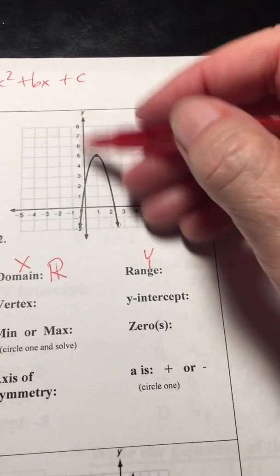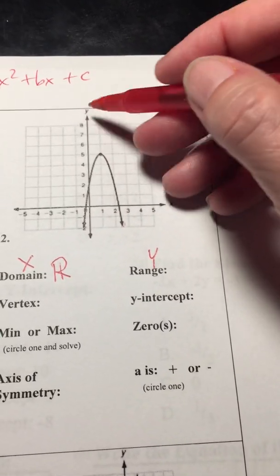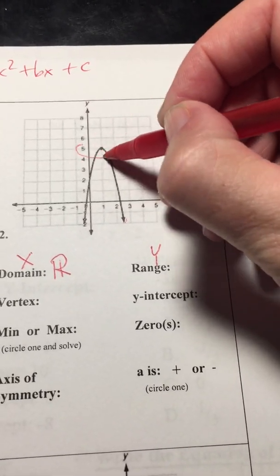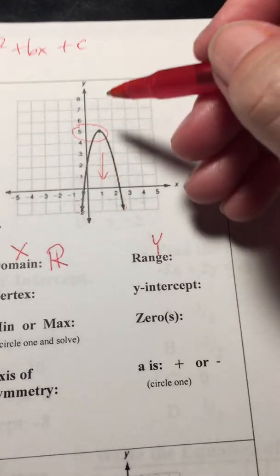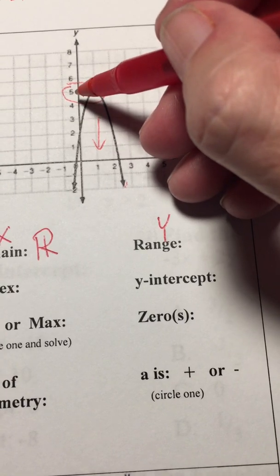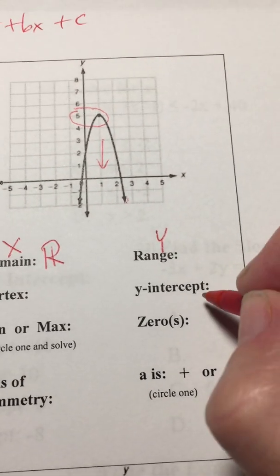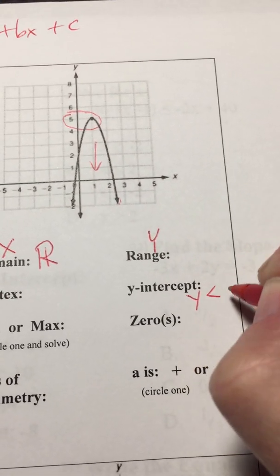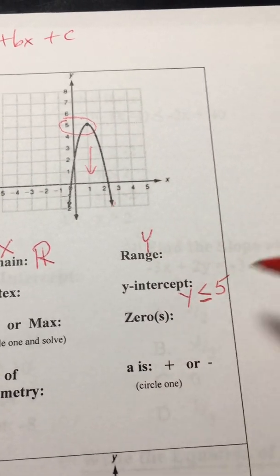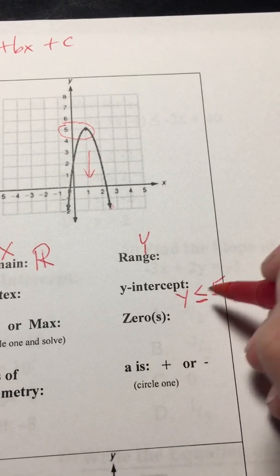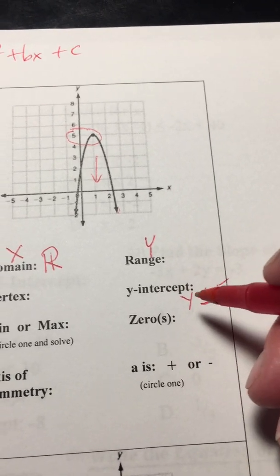Range, those are the y numbers. Notice my graph never uses the y numbers up here, so this very tippy point here is the highest it goes to, but I do have arrows here, so it's going to go down forever and ever. So I want all the y numbers less than 5. So all of my y's are less than 5. And is it solid up there? Yes, so it's or equal to. So all my y's are less than or equal to 5. The pointed part is toward the y's if they're smaller.